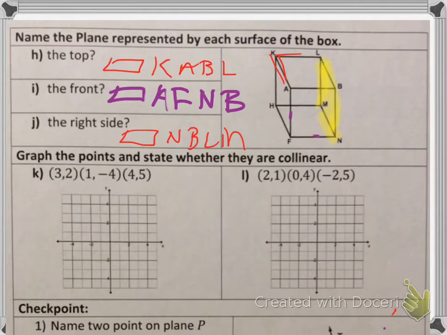Graph the points and state whether or not they're collinear. If they're collinear, they're going to be on the same line. So let's graph them and see. We're over 3 and up 2 for my first point. Over 1 and down 4, second point. And then over 4 and up 5. Those look collinear to me. I can draw a line through all of them, and I can. So yes, they are collinear. I guess I should have written yes, they are.